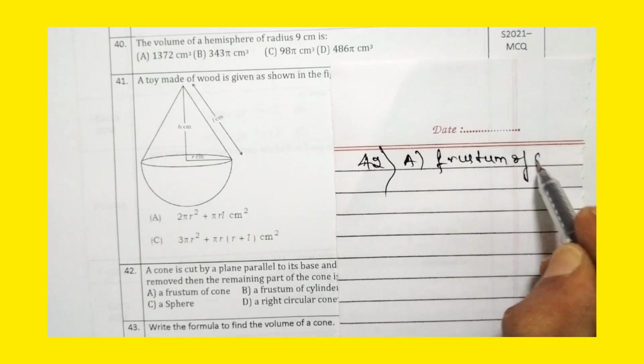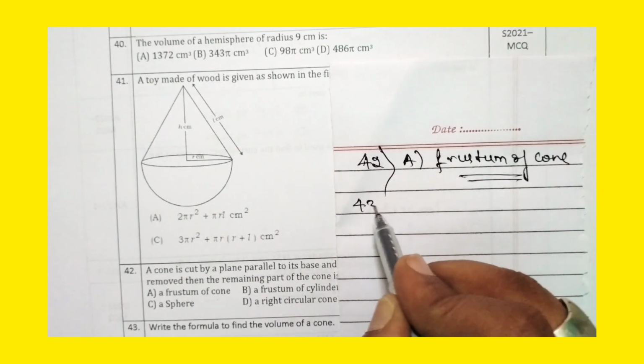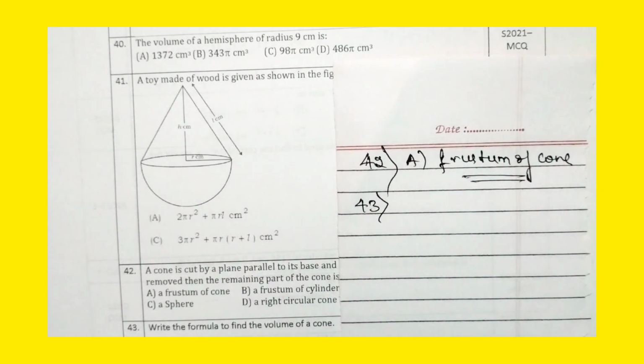The upper part is a small cone, but the other part will be a frustum of a cone. So 42nd, A is the answer.